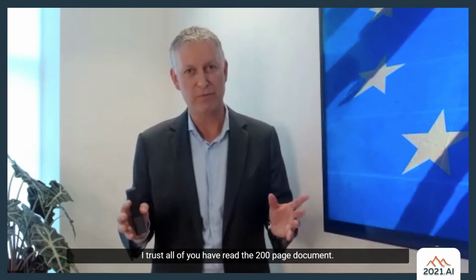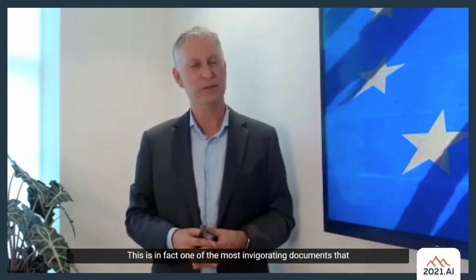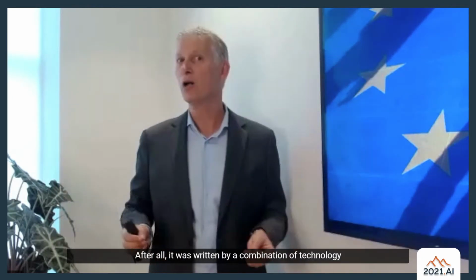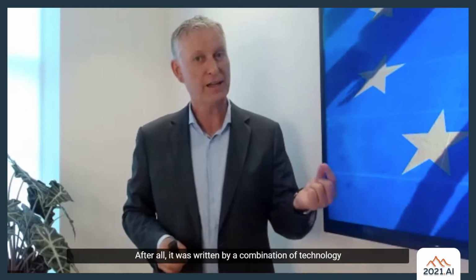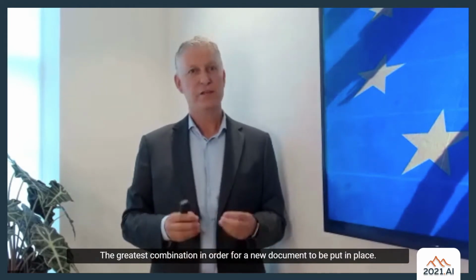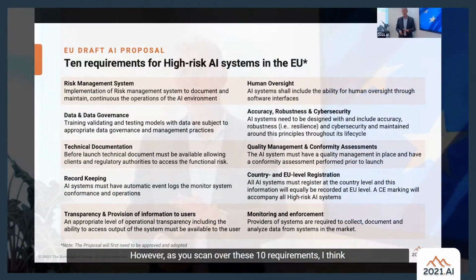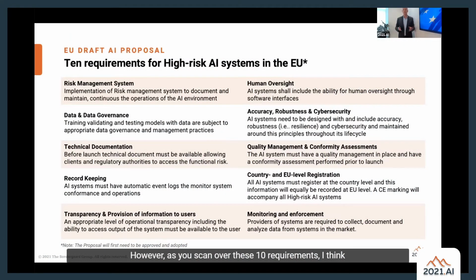I trust all of you have read the 200-page document. This is, in fact, one of the most invigorating documents that you could ever imagine. After all, it was written by a combination of technology specialists, legal scholars, and politicians. The greatest combination in order for a new document to be put in place. However, as you scan over these 10 requirements, I think it will become immediately clear that there is not one single individual in your organization that actually has the responsibility for all of these.